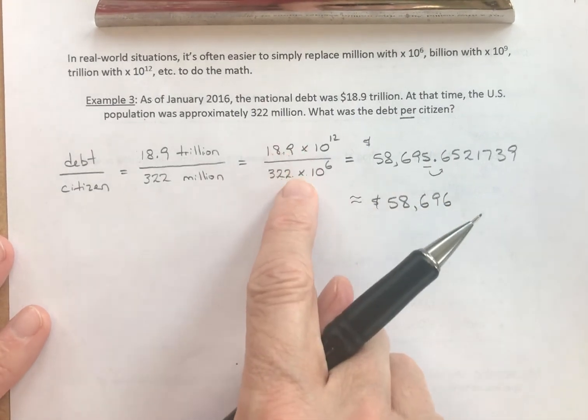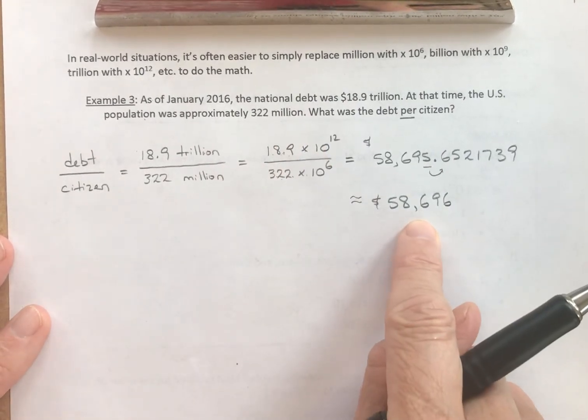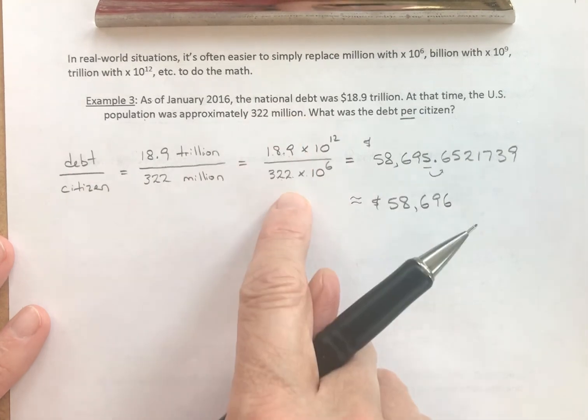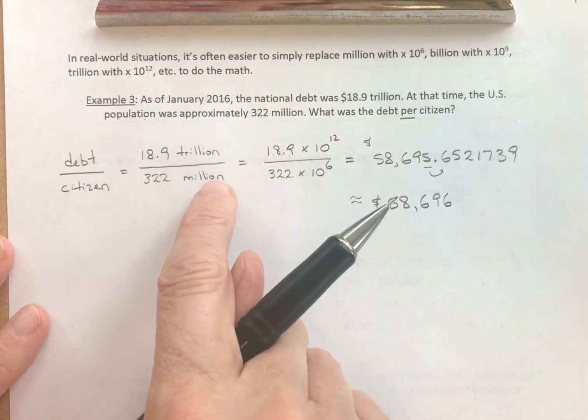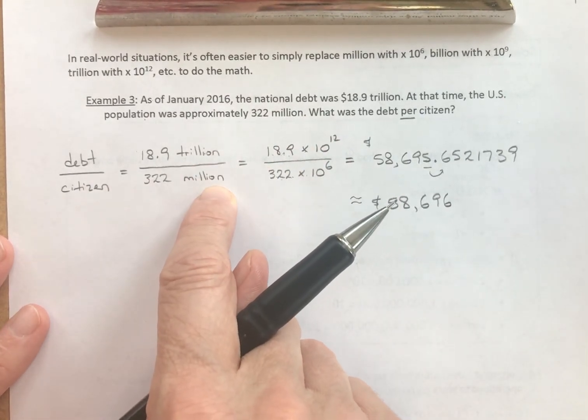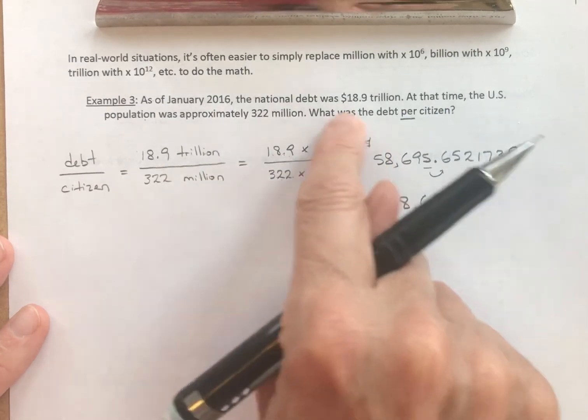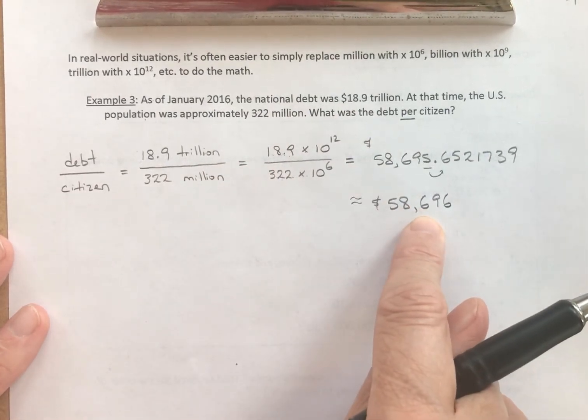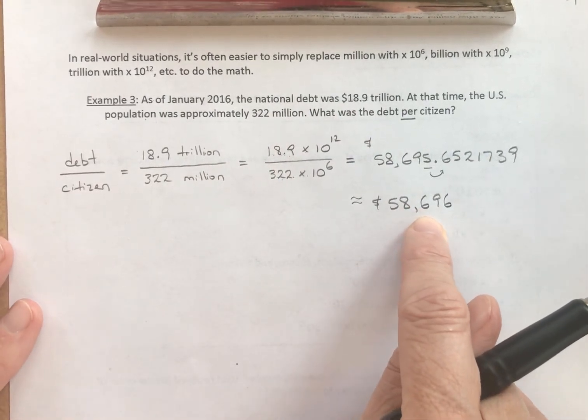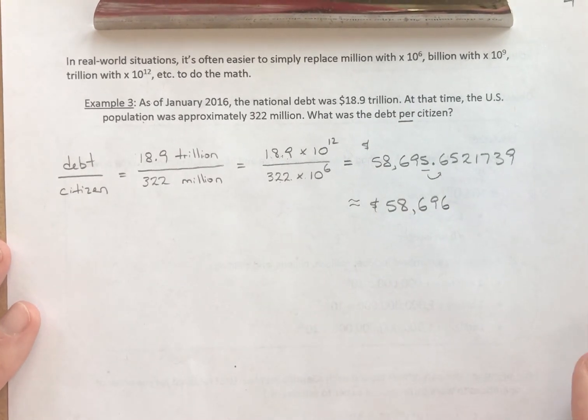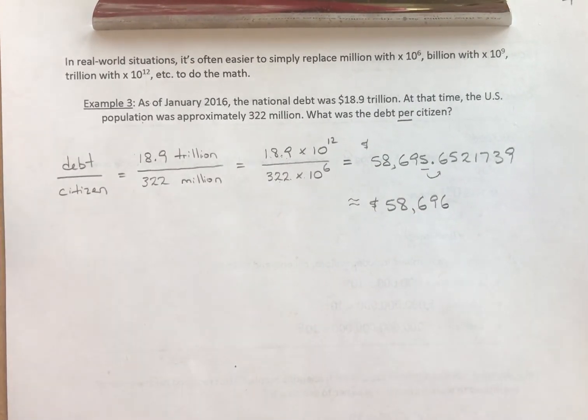Okay, notice I didn't have to do any changing. I just wanted this number. And so just keeping it simple, using what millions, trillions, and billions are equal to as powers of 10, and then just doing the math, I get the answer I'm after. And sometimes that's a lot easier. So there you have it with a fair amount of scientific notation.